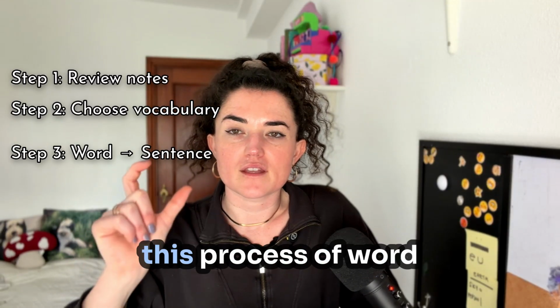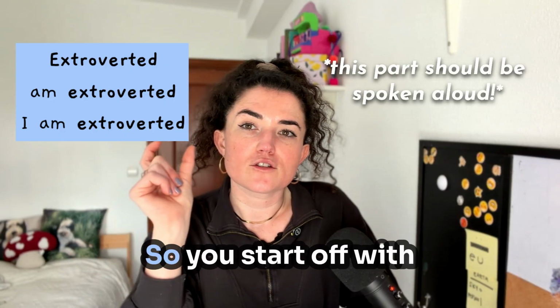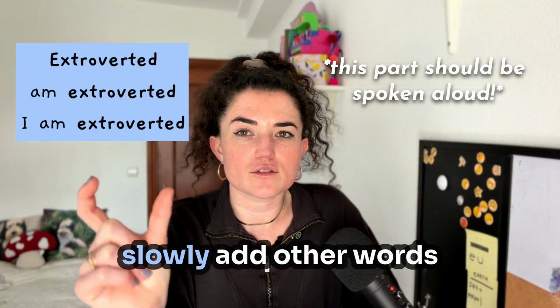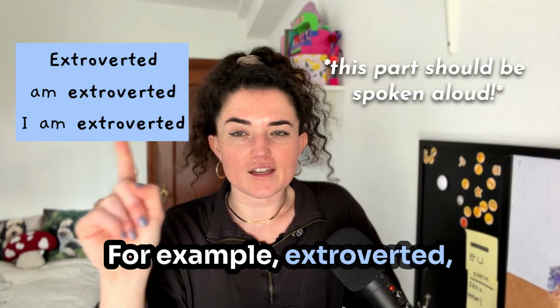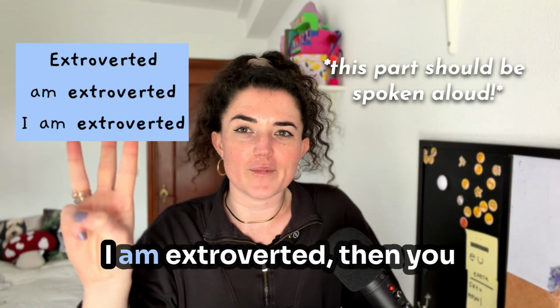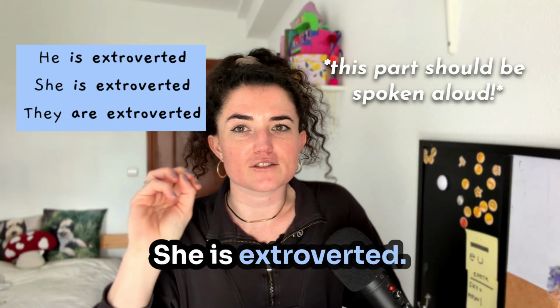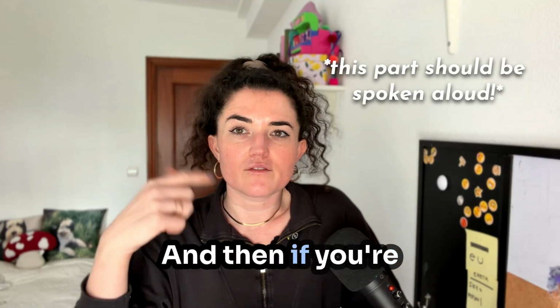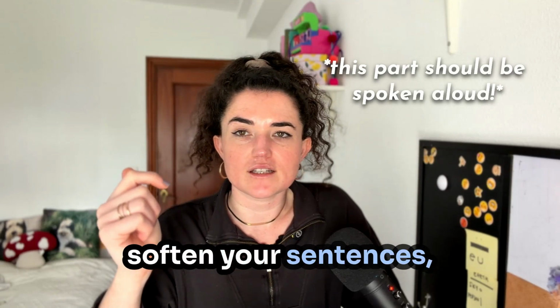You go through this process of word to sentence building. So you start off with just the word and you slowly add other words to make it a full sentence. For example, extroverted, am extroverted. I am extroverted. Then you can change the subject. He is extroverted. She is extroverted. They are extroverted.